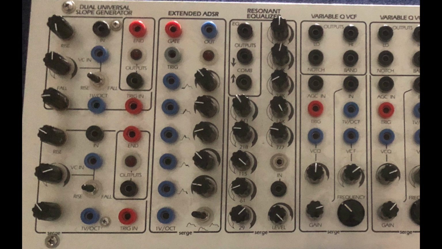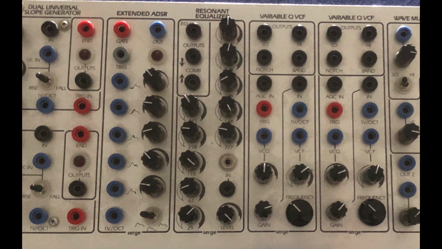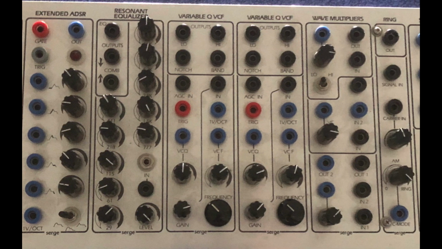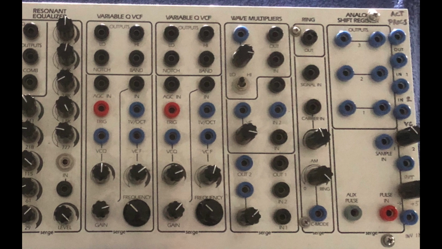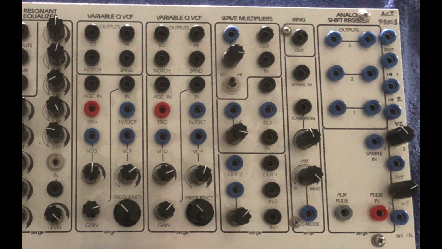is just an amazing module, giving you so much nuance, control, and possibilities over shaping control voltages. Then the famous resonant equalizer, two variable Q filters, wave multipliers, a ring modulator, an analog shift register, and then they squeezed in for me an active processor, which can act as a two-channel 2-to-1 mixer.